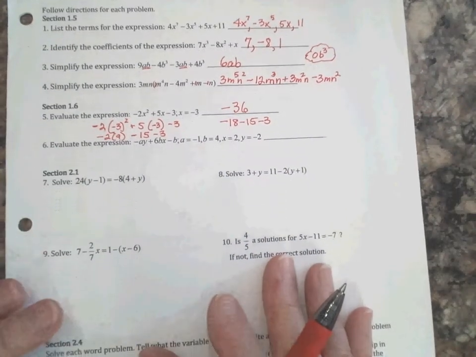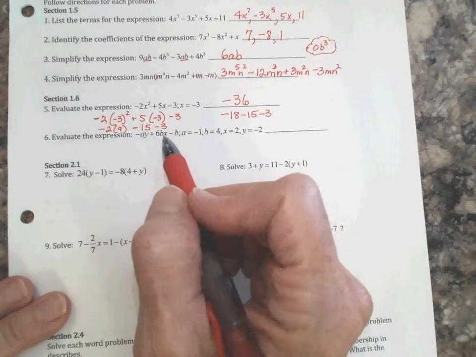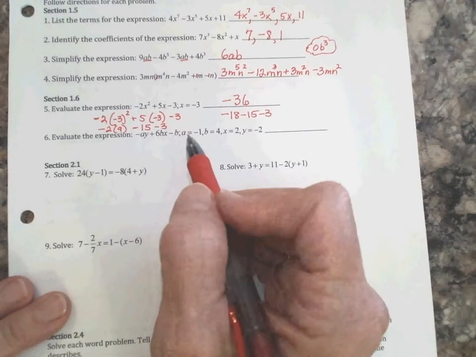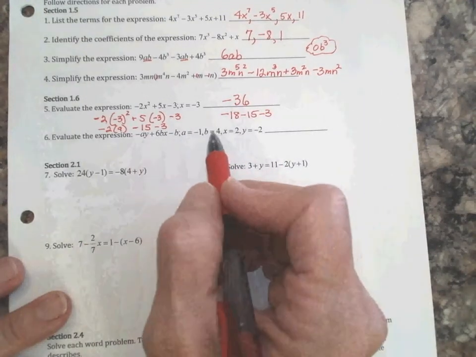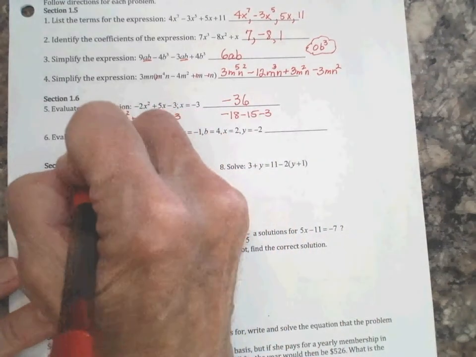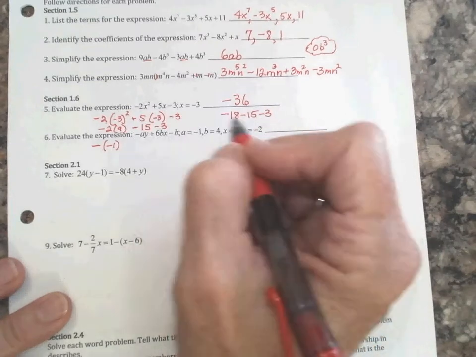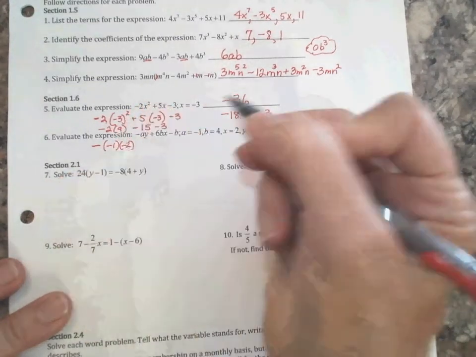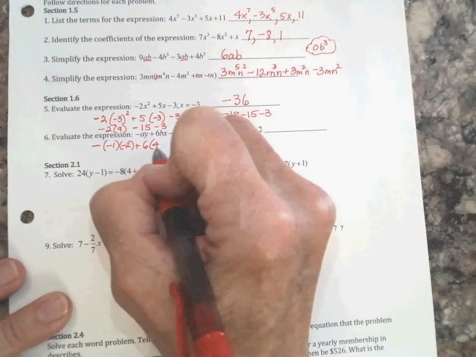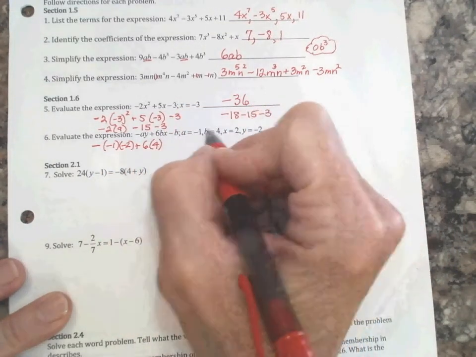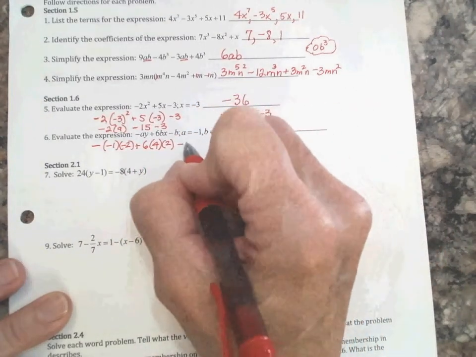Alright, the next expression has more numbers to be plugged in. So there's an A, there's a Y, there's a B, there's an X, there's a B. And so every place has a spot that needs to be changed. So the A is going to become a negative 1. So I'm going to put that negative sign out there, and then I'm going to have a negative 1. Y I'm going to replace with a negative 2. Plus 6. B is a 4. X is a 2. Minus B, which is a 4.